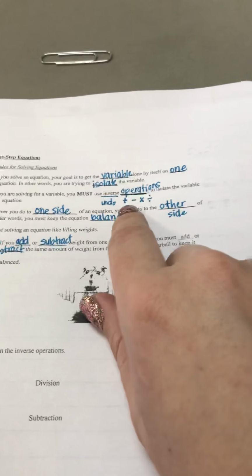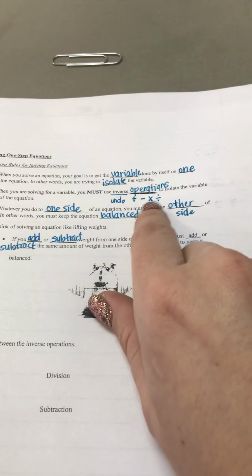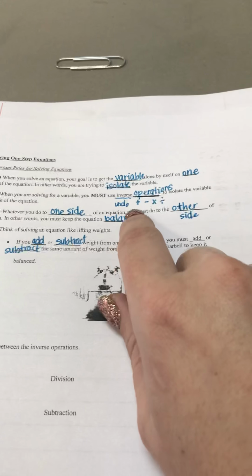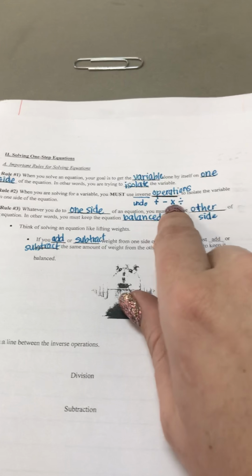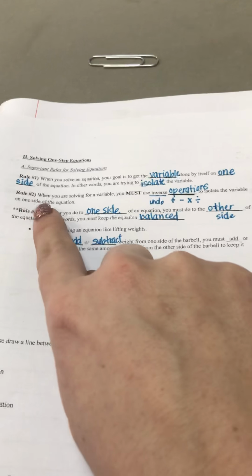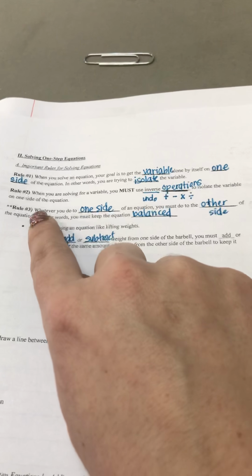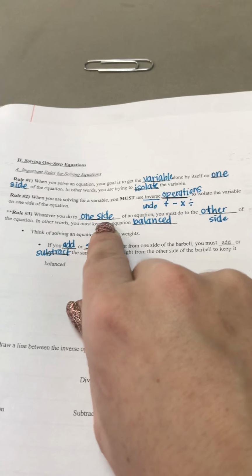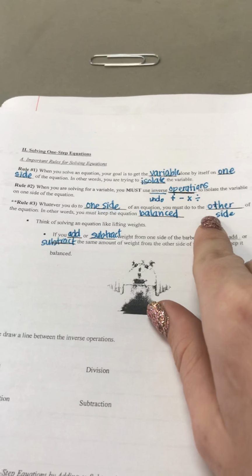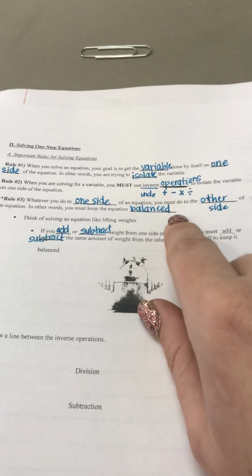Our operations are addition, subtraction, multiplication, and division. So we use the operations that undo one another to isolate the variable on one side of the equation. Whatever we do to one side, we have to do to the other side so that it stays balanced.